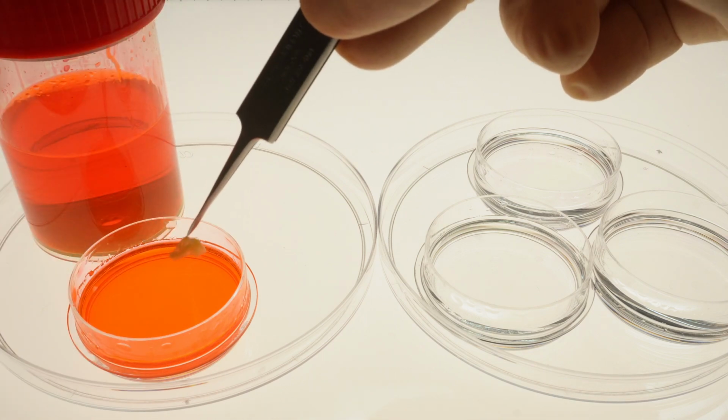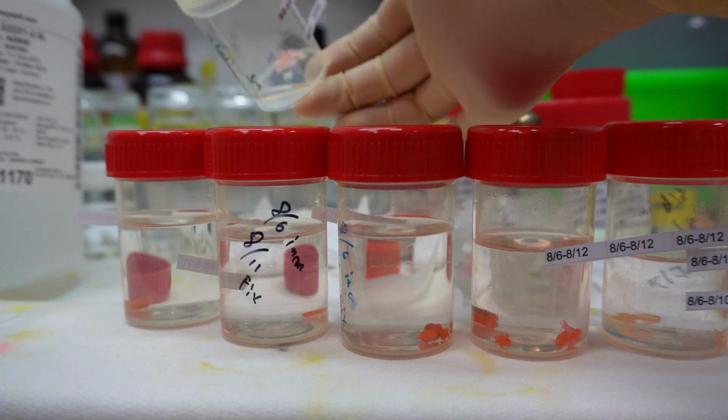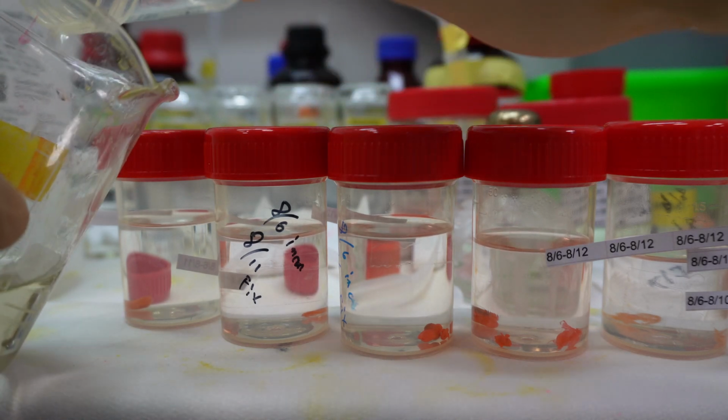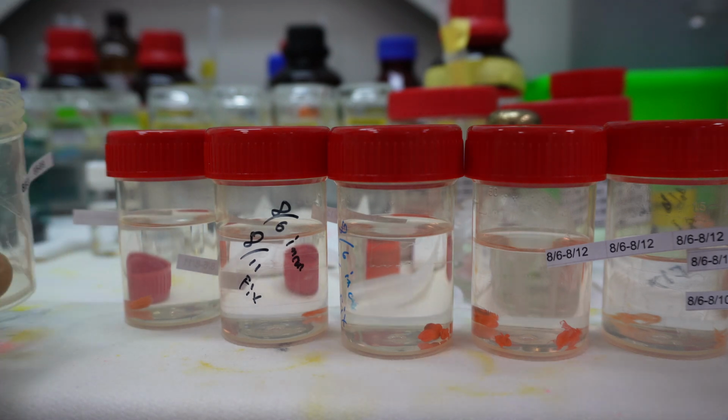Usually something like that, yeah. Starting maybe at 70% and going incrementally up to 100% pure ethanol. This gradually pulls the water out and replaces it with alcohol. Swapping liquids inside the cells, slowly. That's a good way to think about it.